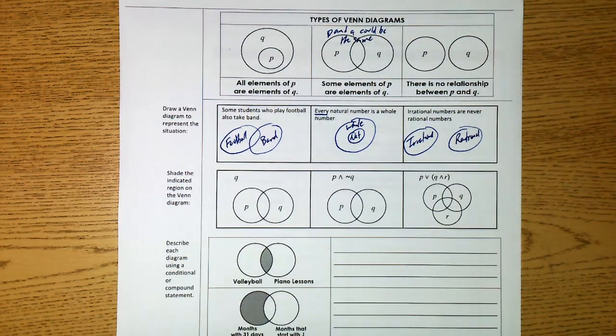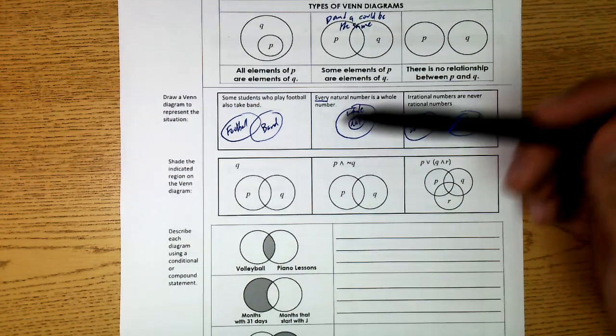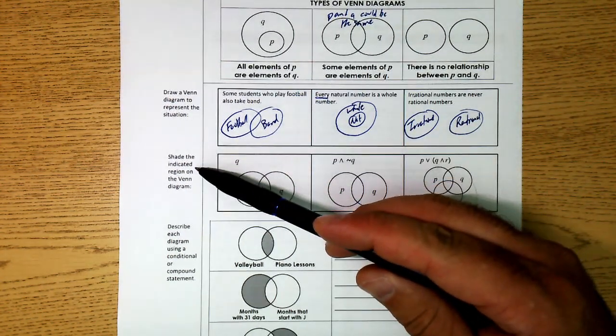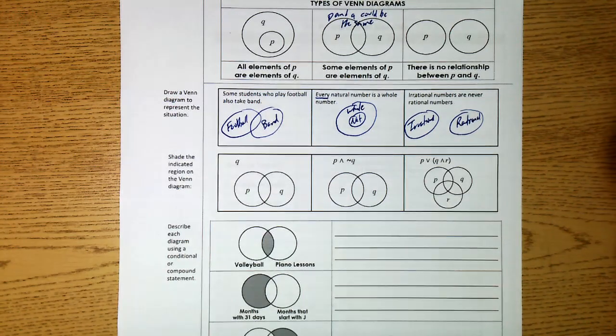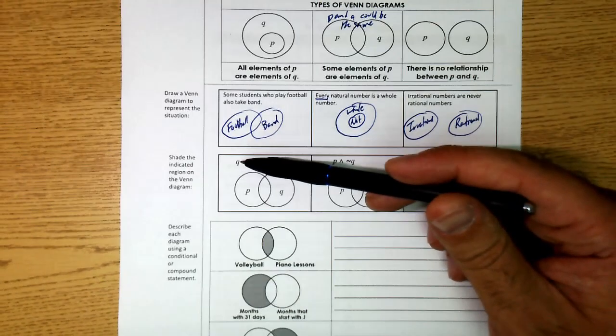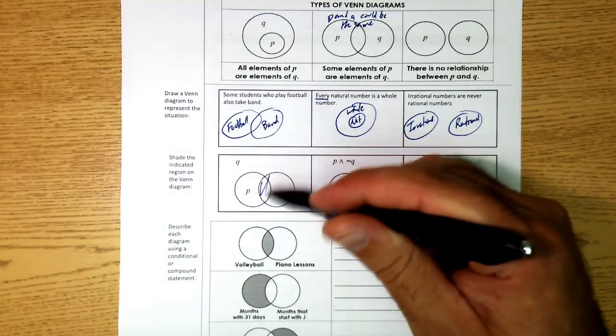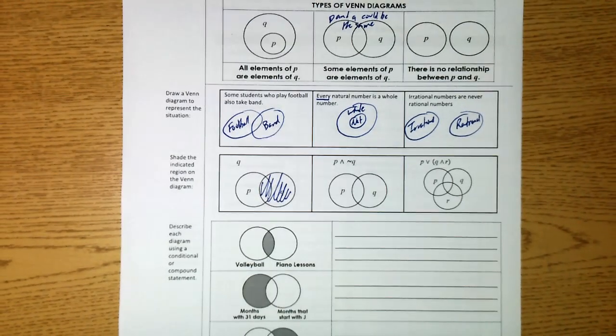In Venn diagrams, we're looking at one of these 3. Next little bit here, shade the indicated region on the Venn diagram. All right, seems pretty straightforward. Q. Where's Q at here? Oh, right here. So we're just going to shade that. We're just shading that. That's your job.